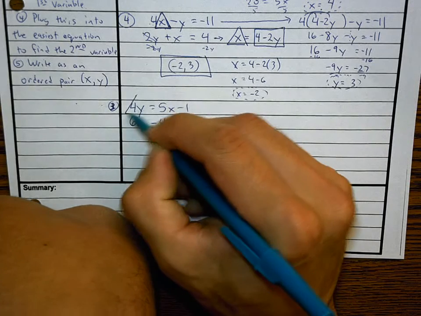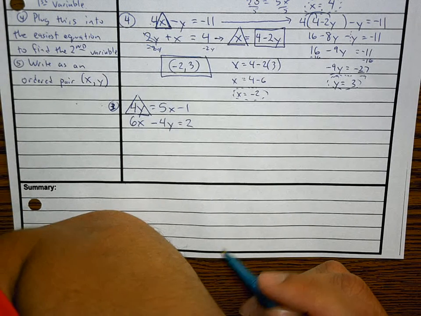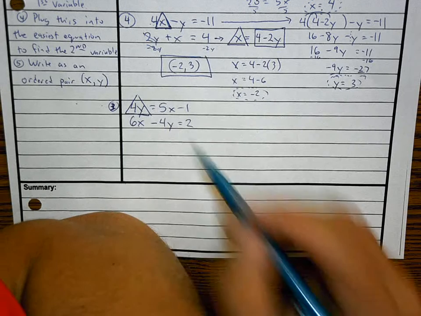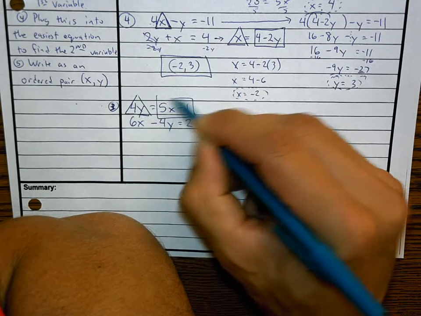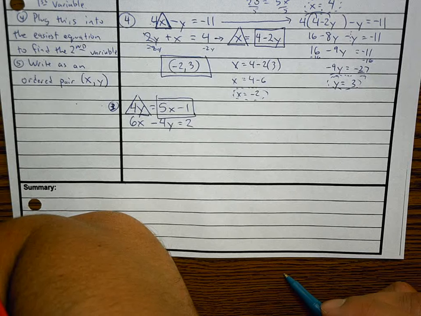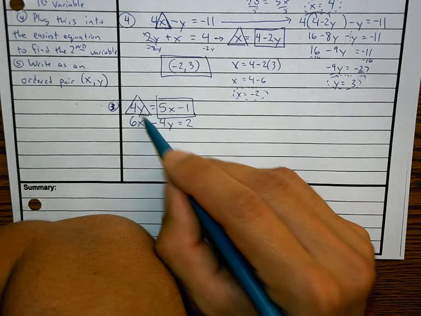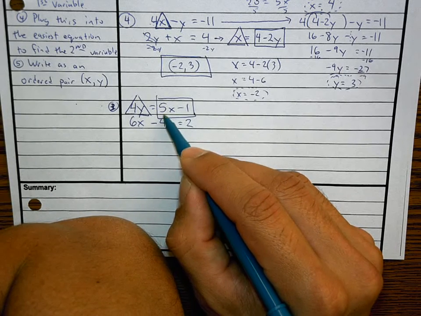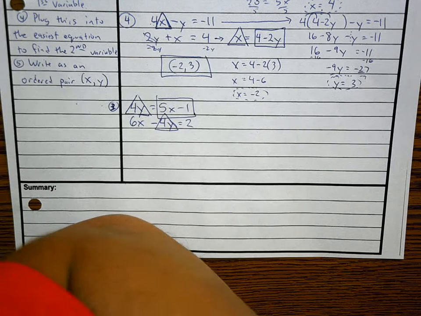Sometimes, if you're advanced, you can put the triangle around something that's not by itself. Since you know what 4y is equal to, this is a bigger triangle. See how much bigger that is? That means there's a bigger rectangle that's equal to it. 4y is equal to the 5x minus 1. You can replace the whole 4y in the equation down here. This is your triangle. As long as they're the same, you can still use the substitution method.